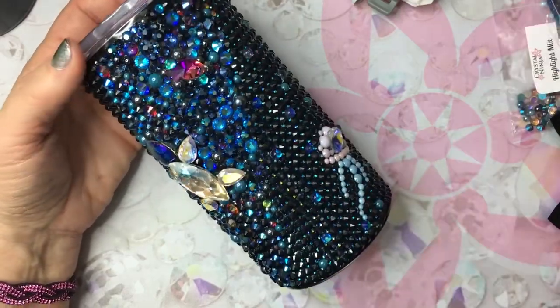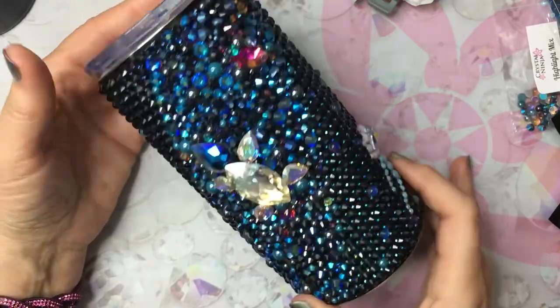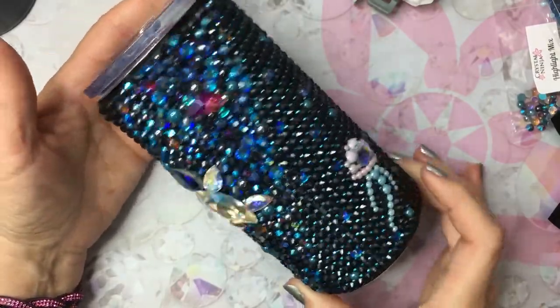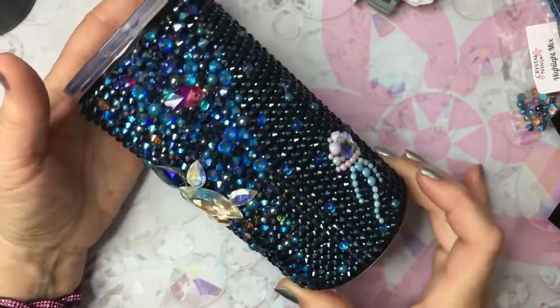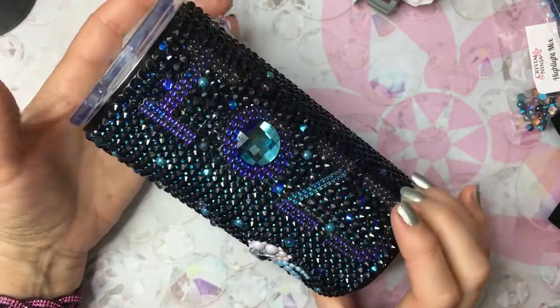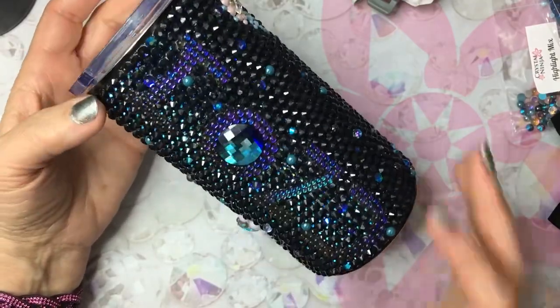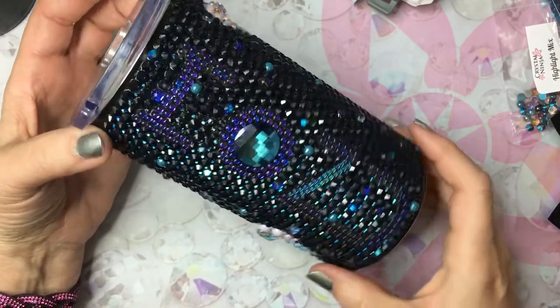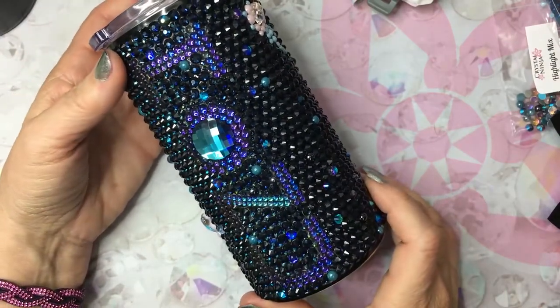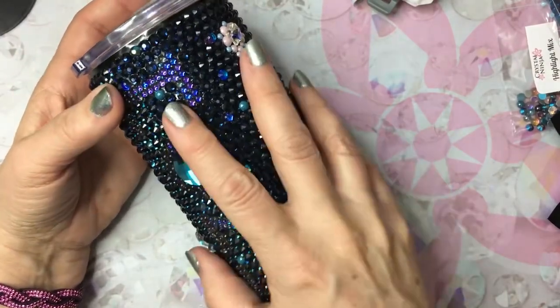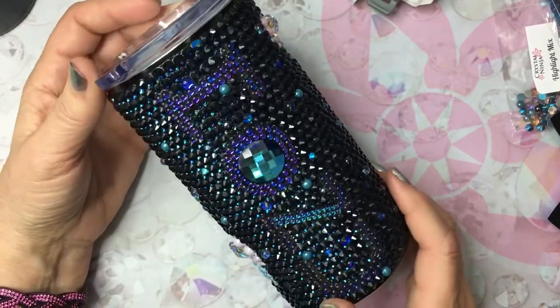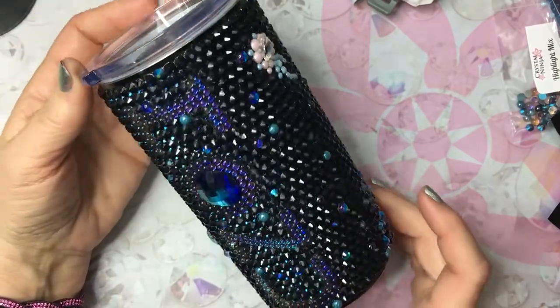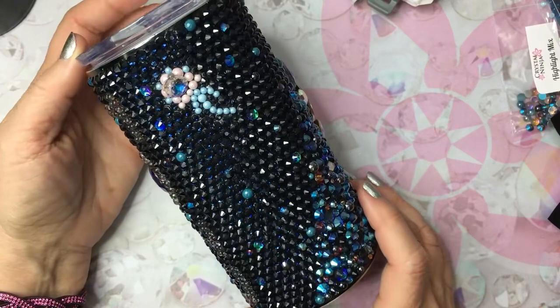Okay, so let's talk about this beautiful design. There's a lot of things going on with this. There's 9 different kinds of processes that we're going to call out while creating this. And it is a great challenge for anyone at any level to do all of this on one item, because we try to do our best at covering so many different processes that can be used in your future designs.